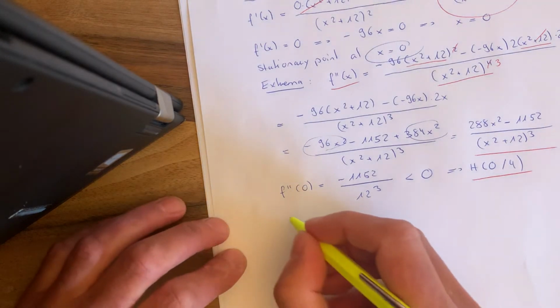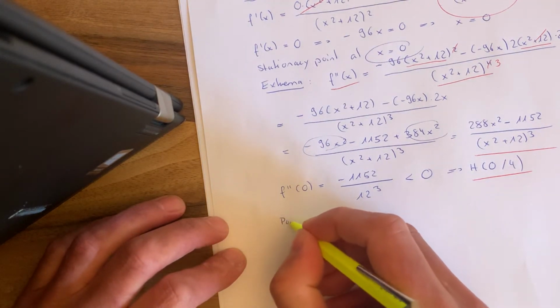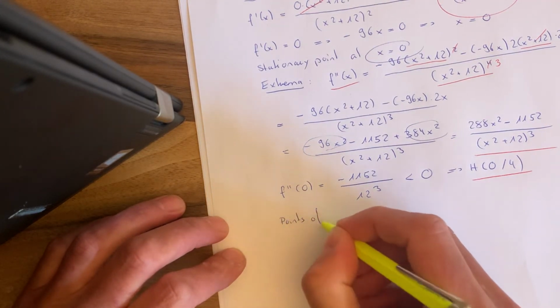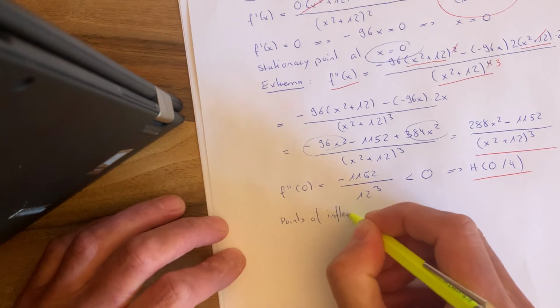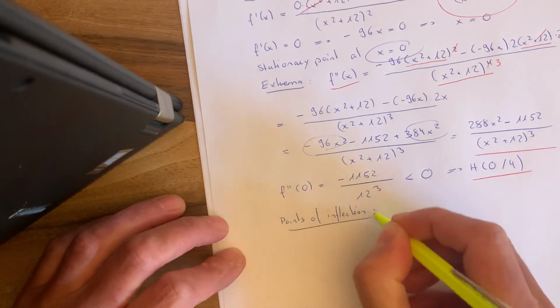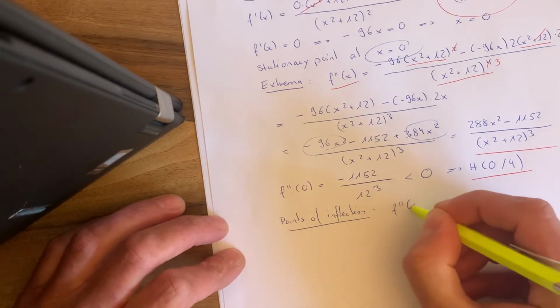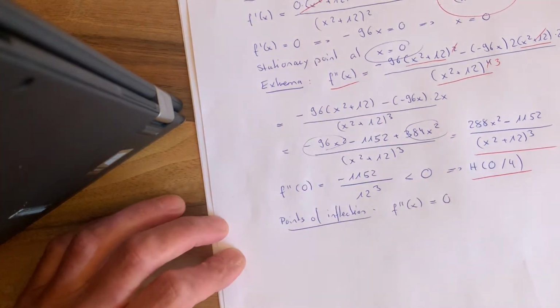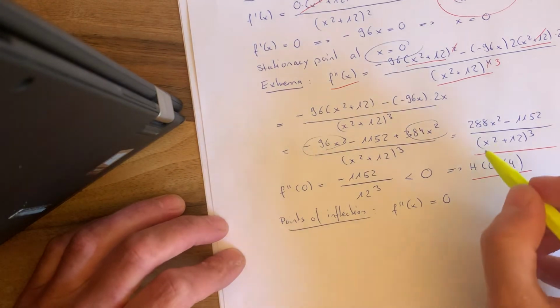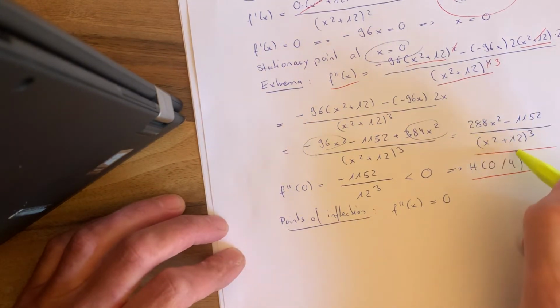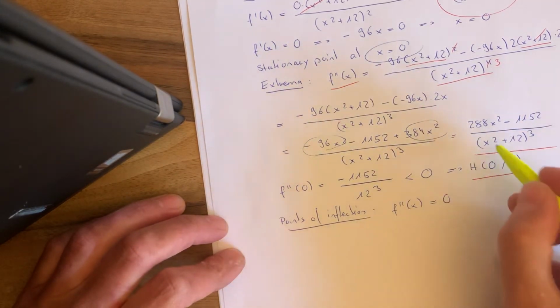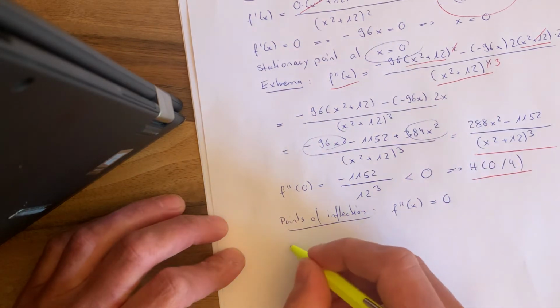The last thing to do is to find the points of inflection. Well, in order to get these points, we set the second derivative equal to 0. So the second derivative was up here, still defined by a fraction, so we can just set the upper part equal to 0.